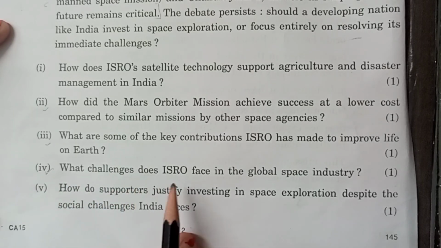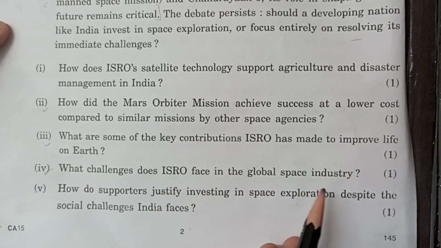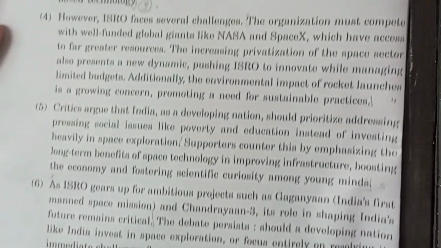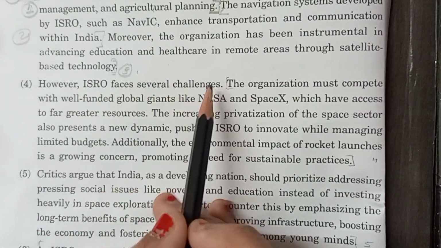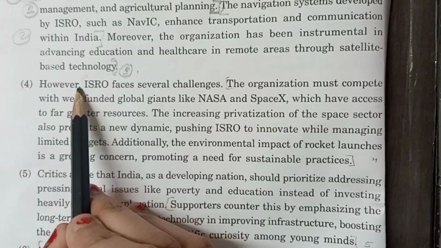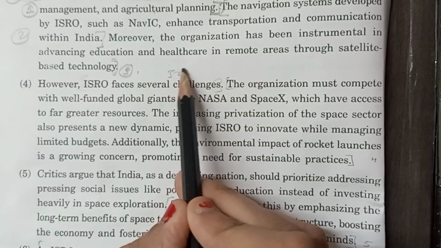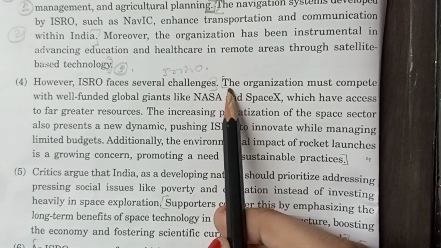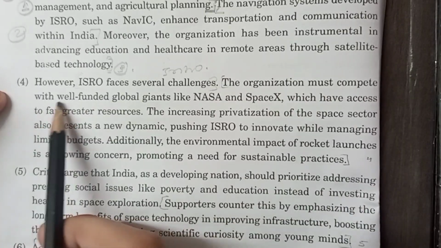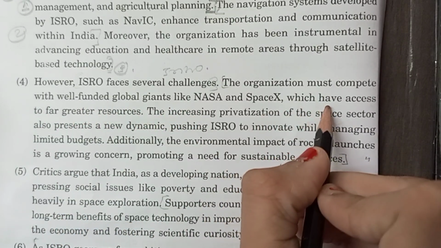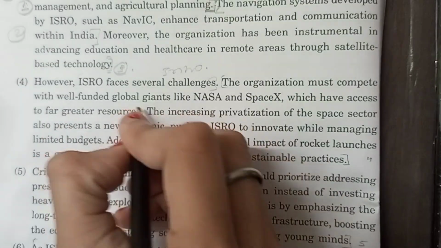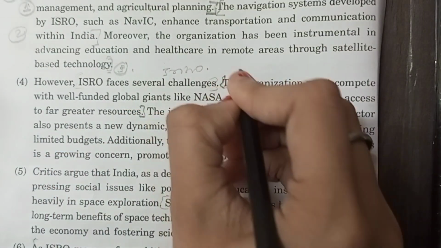What challenges does ISRO face in the global space industry? We are given the answer here. ISRO faces several challenges. You can write it as an intro line, right? And the main answer is the organization must compete with well-funded global giants like NASA and SpaceX, which have access to far greater resources. This is the first point.